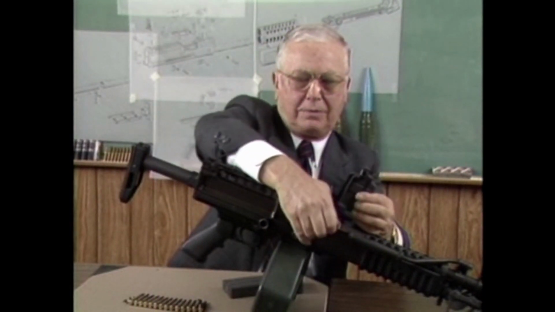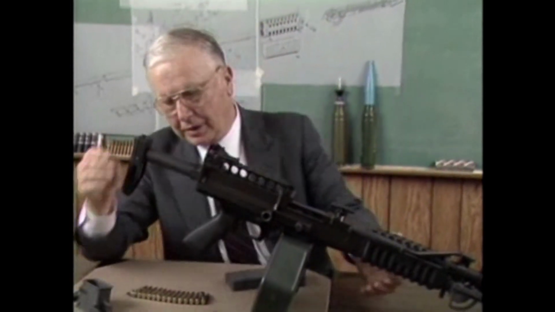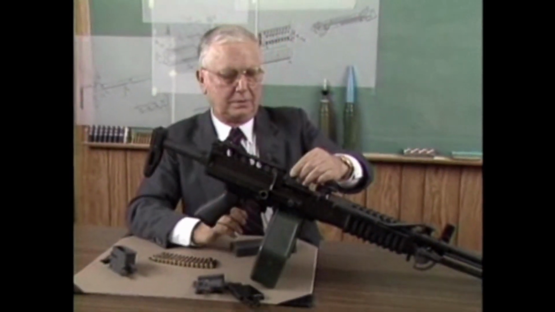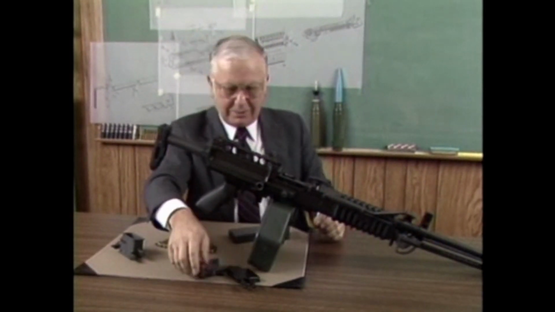I'll switch this thing back over to the regular belt feed again. You can see how complicated it really is.